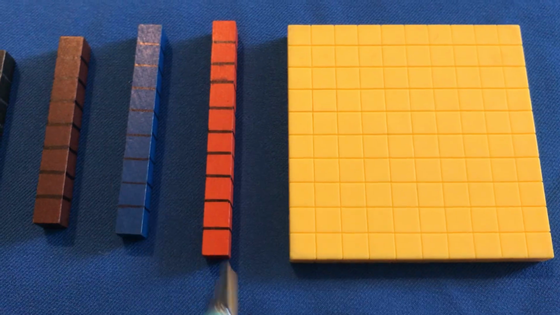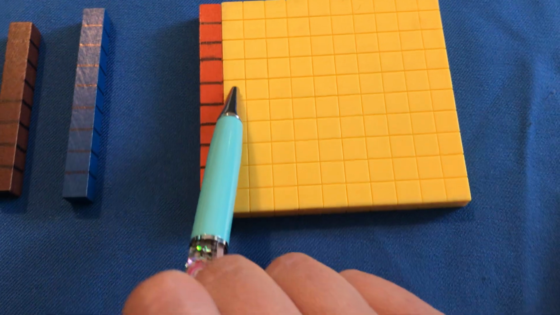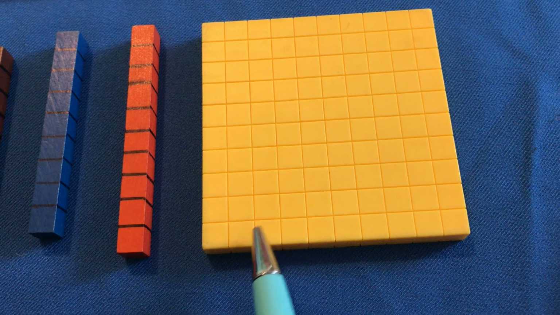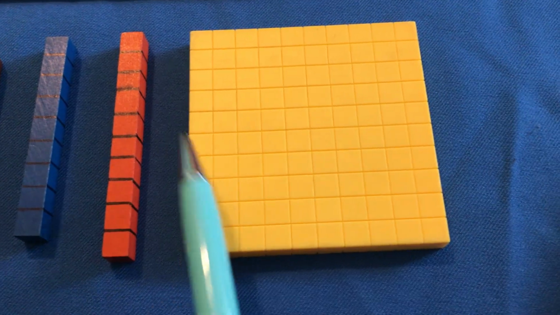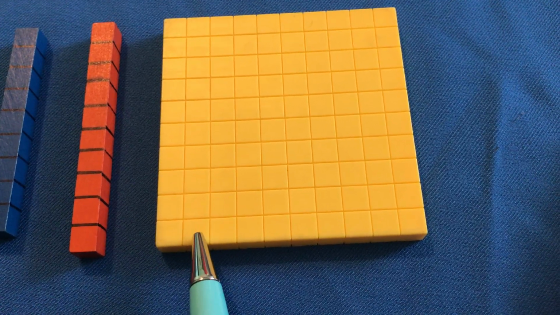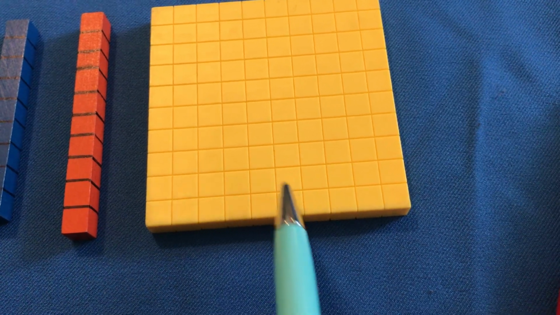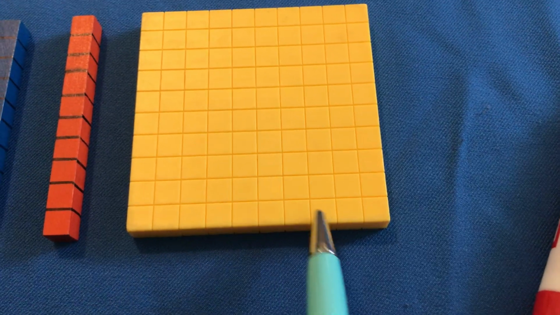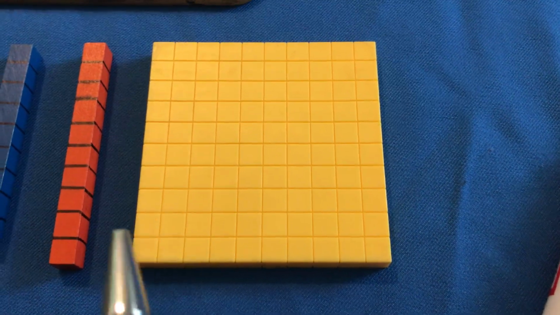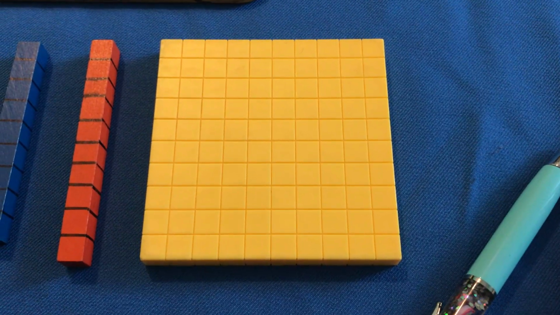Now, if this is 10, let me scoot it right here next to this yellow one. That means that this is 10. Each row of these is 10, and there's lots of rows of these. So we'd have to count by tens to find out how many blocks are in here. 10, 20, that whole row, 30, 40, 50, 60, 70, 80, 90, 100. That whole thing is 100 blocks.